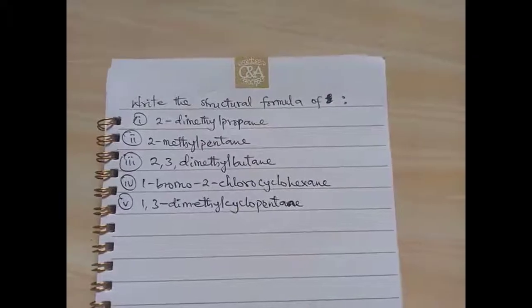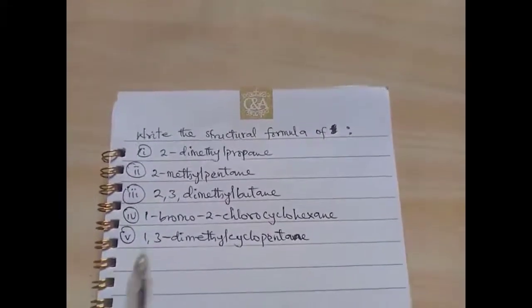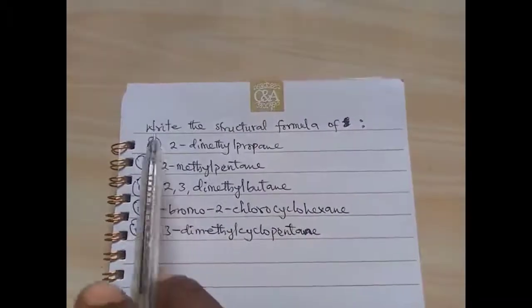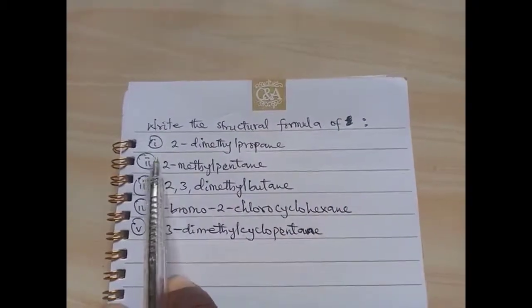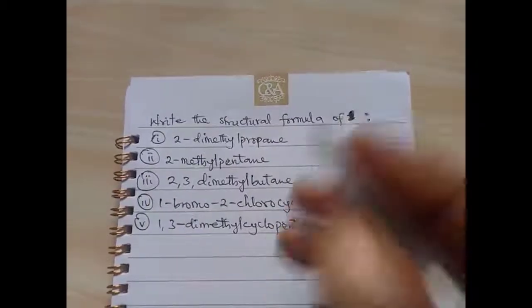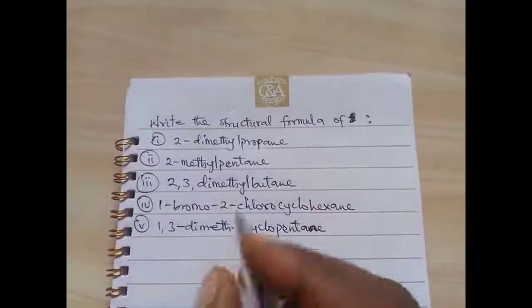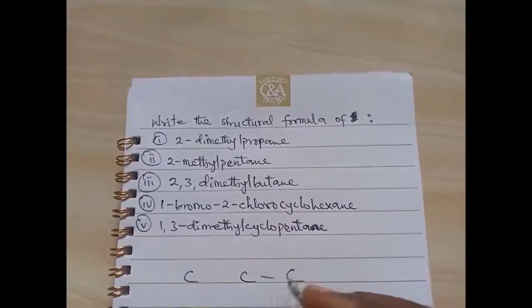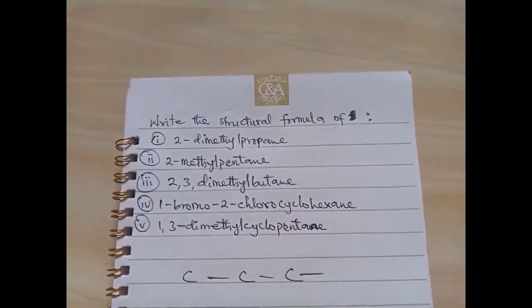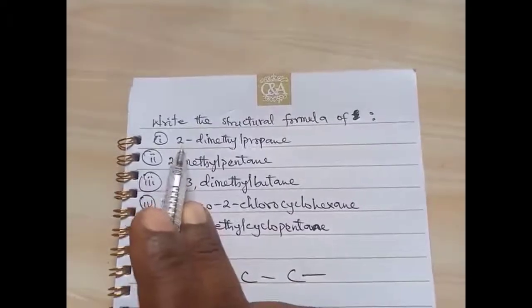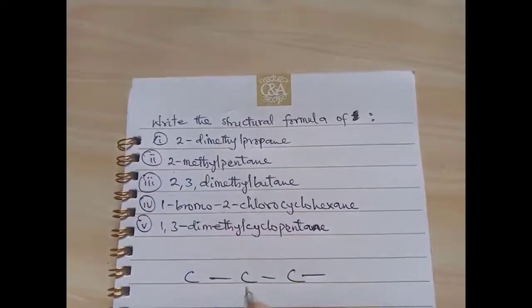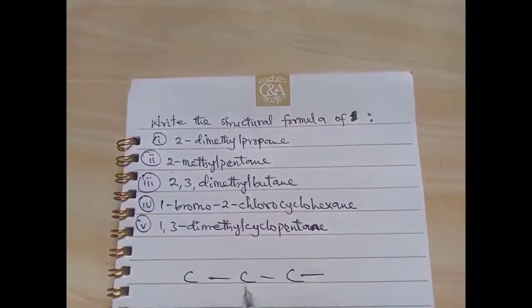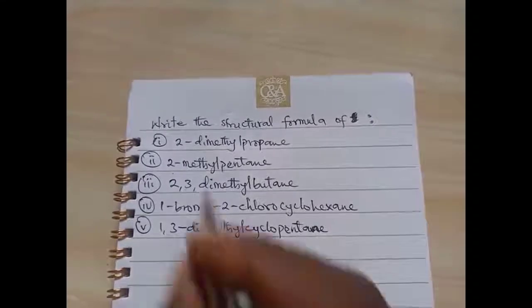Now, what of when we are asked to draw? We are given a name already. For example, this says write the structural formula of, first one is 2,2-dimethylpropane. This is the parent name. So propane means 3 carbon atoms. 1, 2, 3. So that's the 3 carbon atoms. It said 2,2-dimethyl. It means at the second carbon atom, because anywhere you count from, this is the second carbon atom. So at the second carbon atom, there is dimethyl.